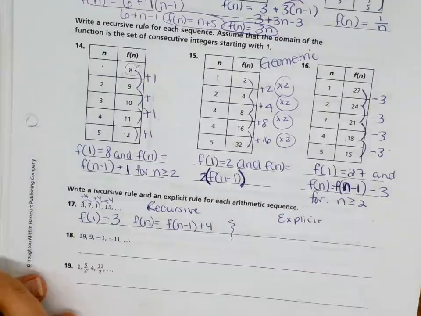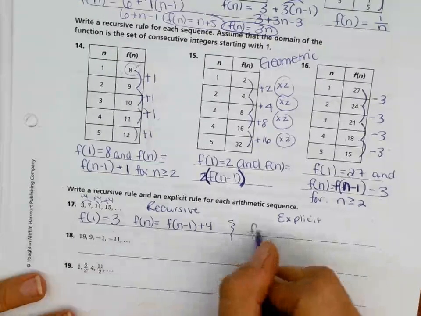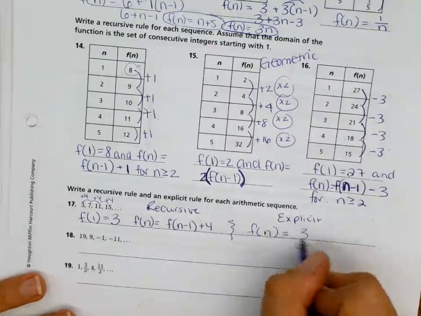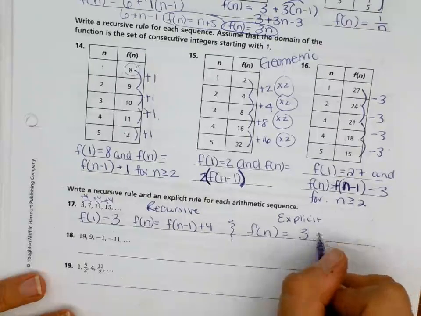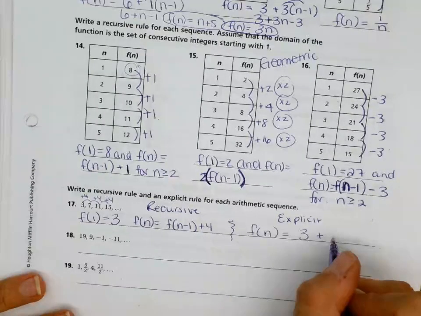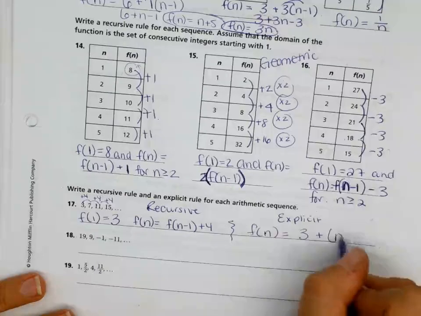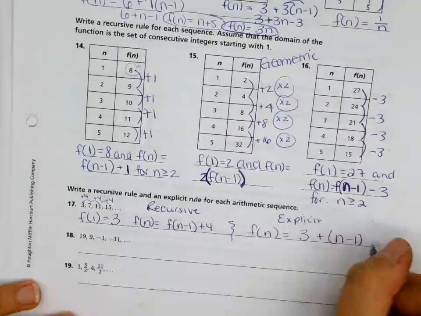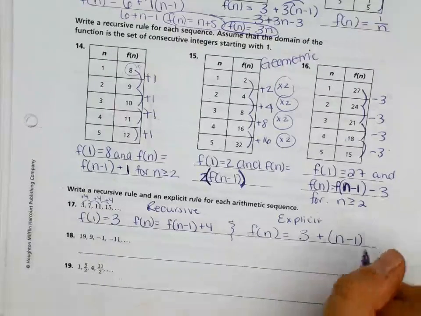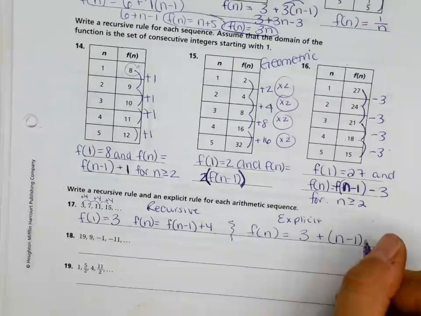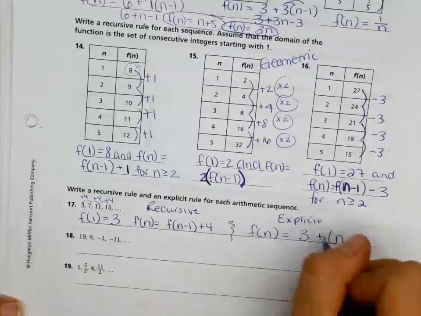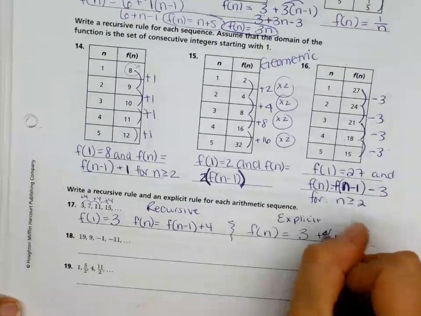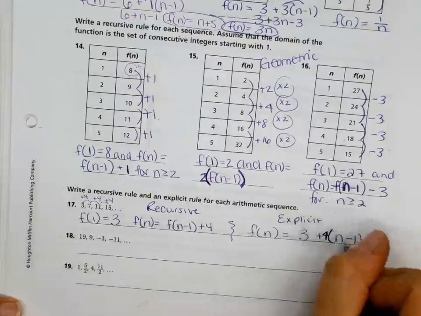So for our explicit, we're going to have f of n equals our first term plus n minus 1 times what? 4, right? Because you're adding 4 n minus 1 times.